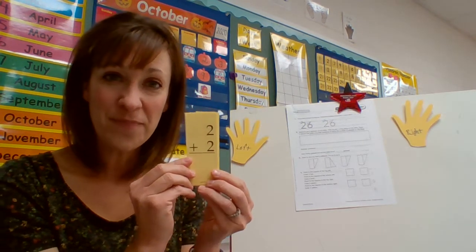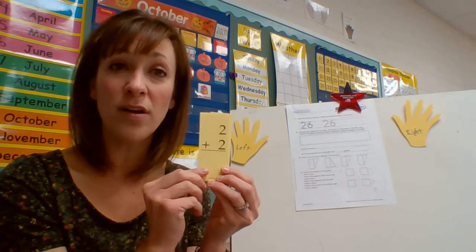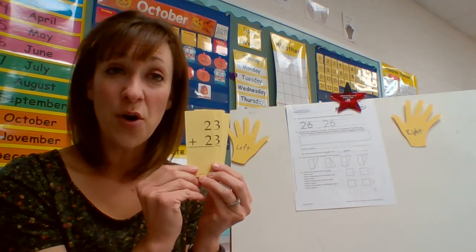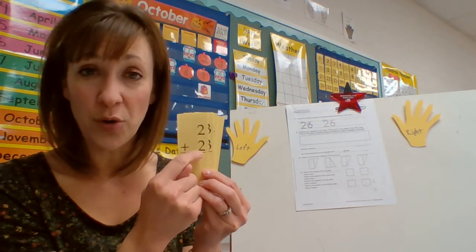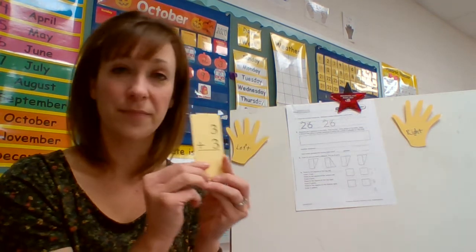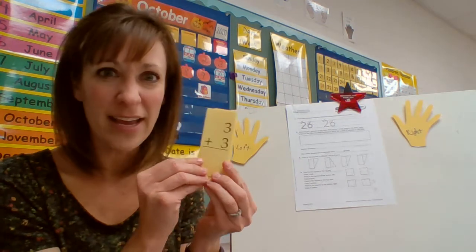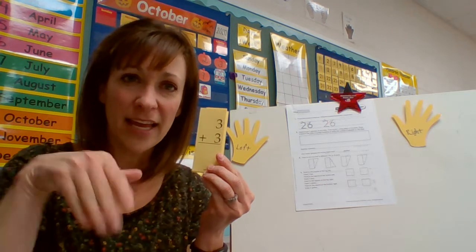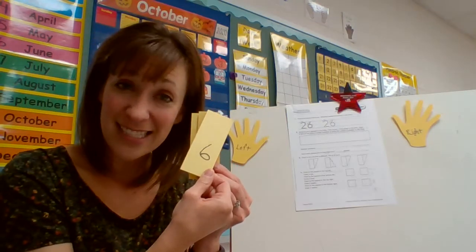And the next one. 2 plus 2 equals 4. Let's turn it over. We'll say it one more time. 2 plus 2 equals 4. Oh, here's the tricky one that was goofing me up. Are you ready? 3 plus 3 equals 6. Yeah, 3 plus 3 equals 6.